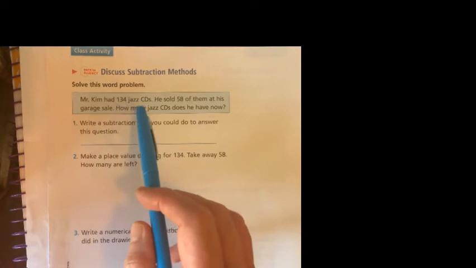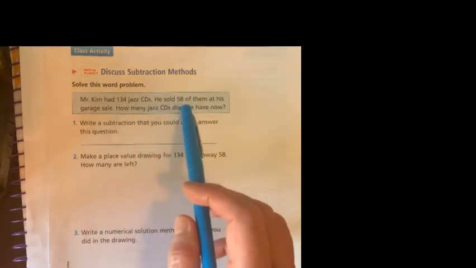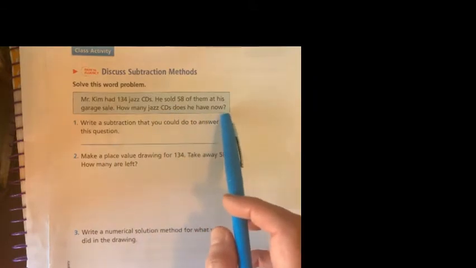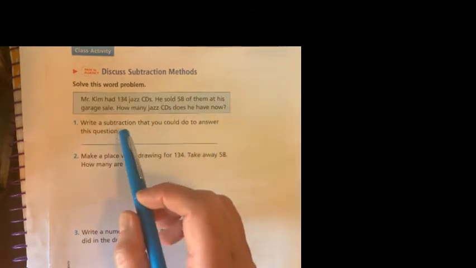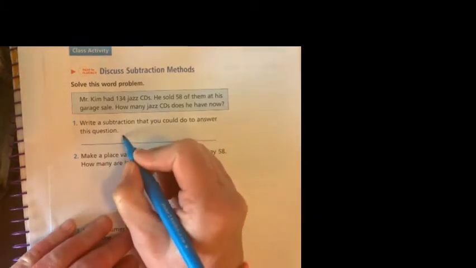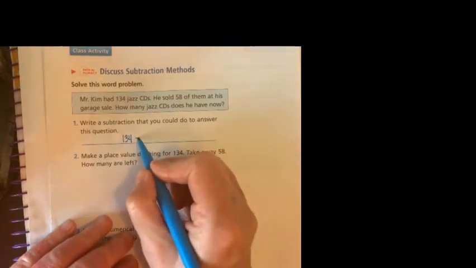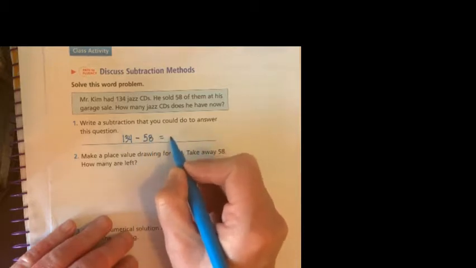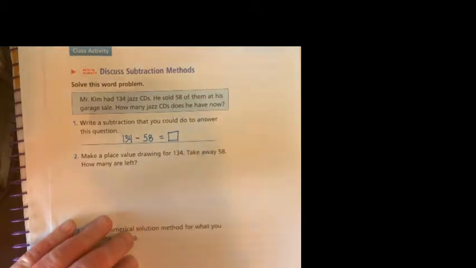Let's look at this word problem. Mr. Kim had 134 jazz CDs. He sold 58 of them at a garage sale. And how many does he have now? Write a subtraction that you could do to answer that question. So the subtraction that we would do, Mr. Kim started with 134 CDs, and then he sold or got rid of 58. So we want to figure out how many does he have now.